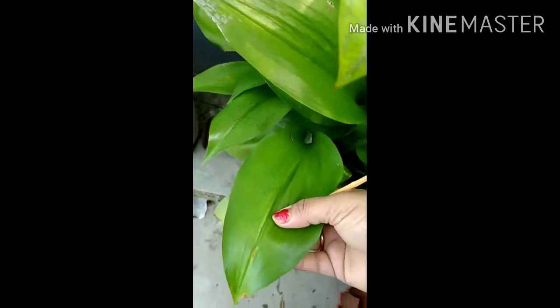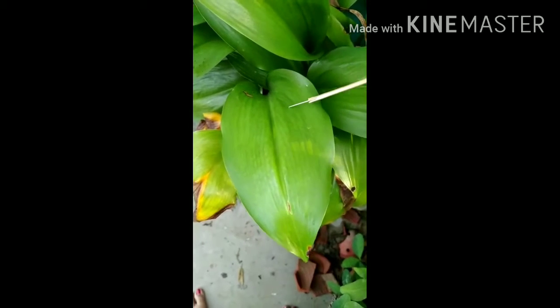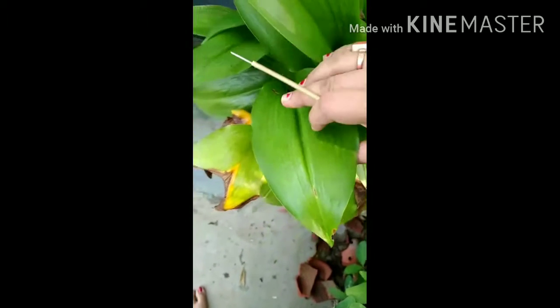Now I will show you the parallel venation, which is of, see this one. Okay, see, the veins are running parallel to each other. It is not meeting at any point.